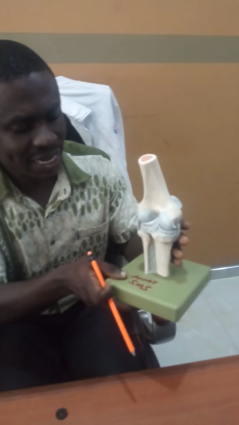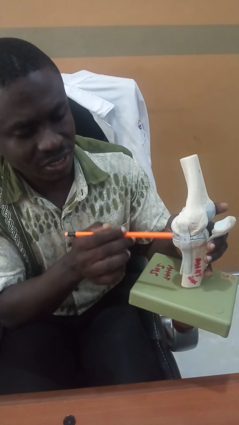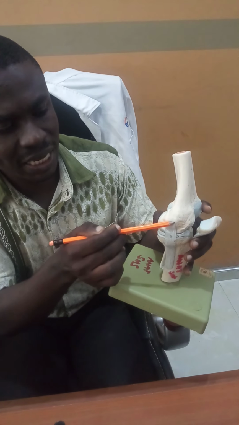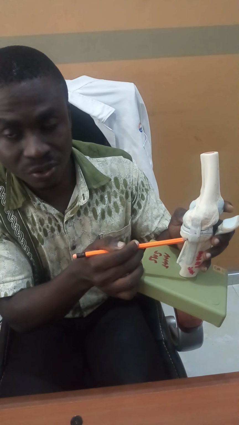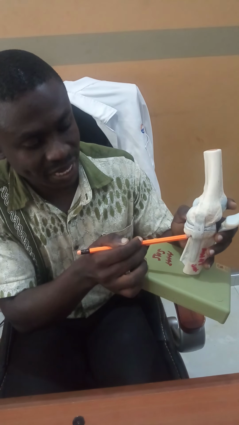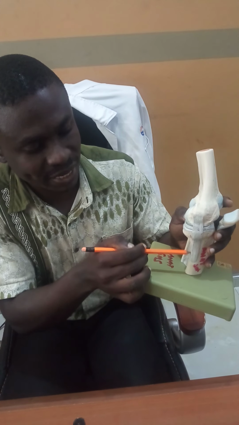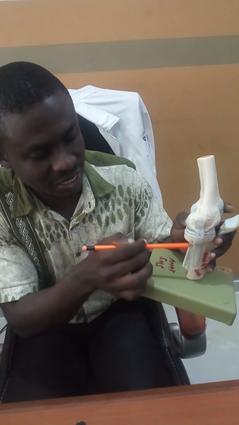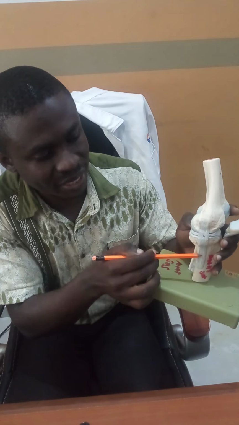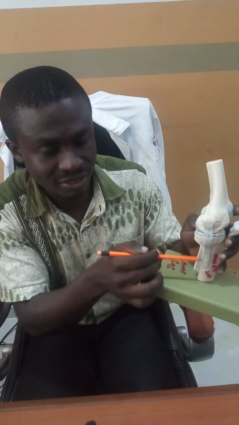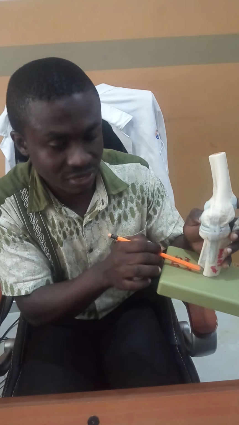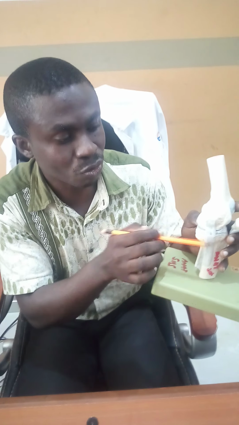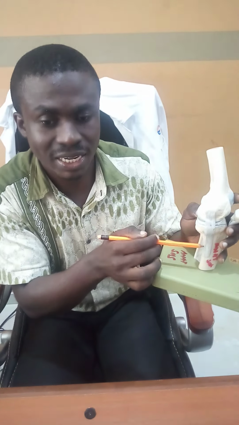Now, on the other hand, we also have this ligament spanning from the medial epicondyle of the femur to the medial condyle of the tibia, even going to the proximal aspects medially of the shaft of the tibia. This ligament is known as the medial collateral ligament. Because of its relation with the tibia, it can also be called tibial collateral ligament.